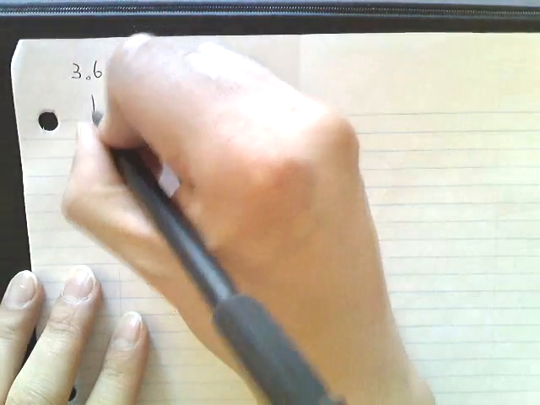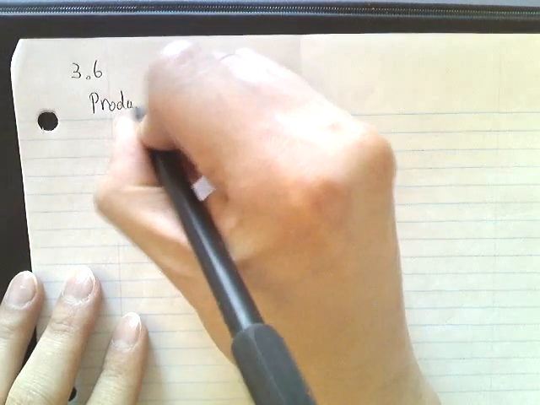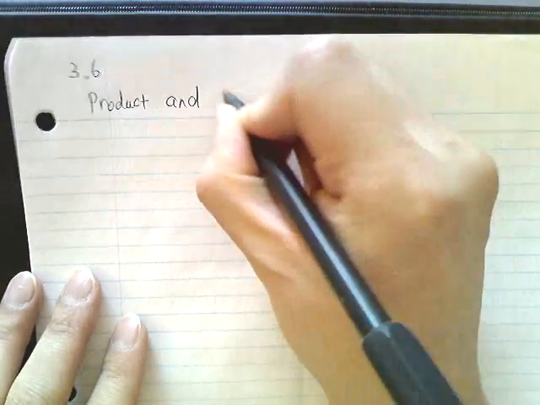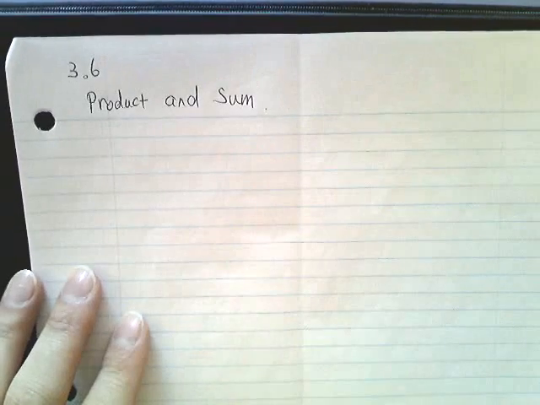Hey guys, so let's take a look at 3.6. Now 3.6 is basically the same as 3.5, so we are going to be using product and sum all over again, okay? Before we didn't have the coefficient A, which is the leading coefficient, which is the coefficient of the highest power in your expression.